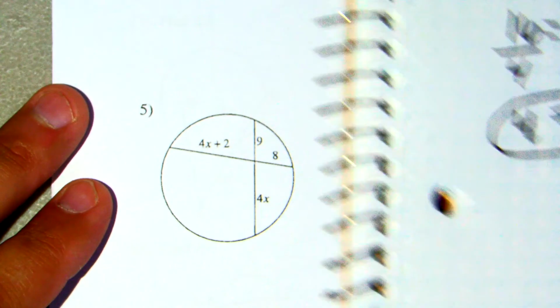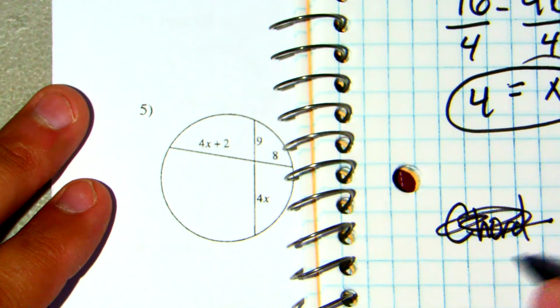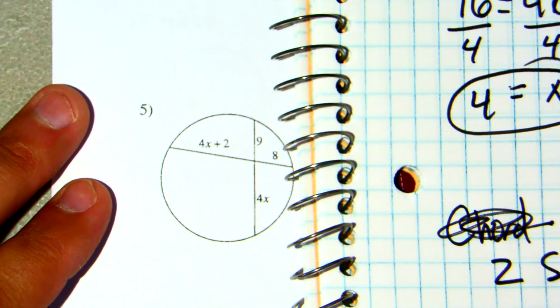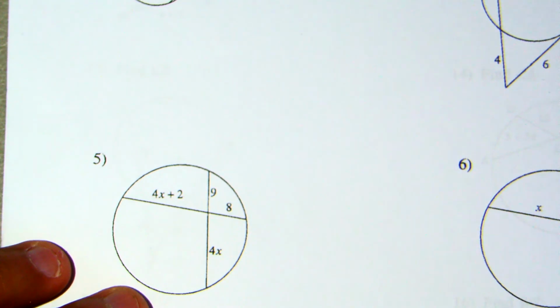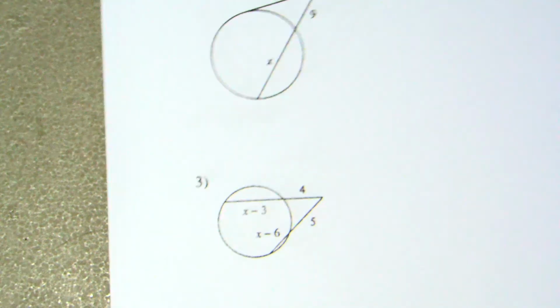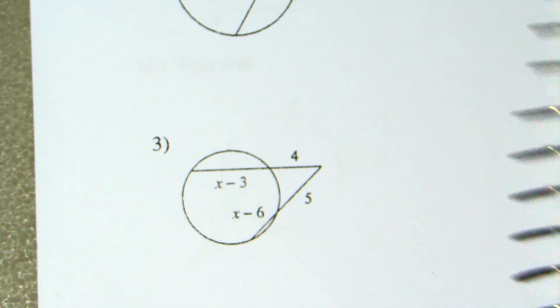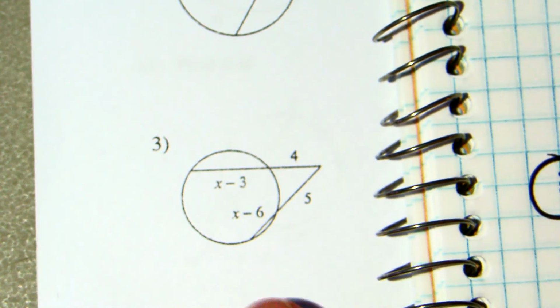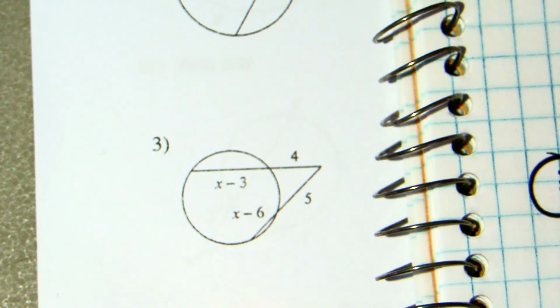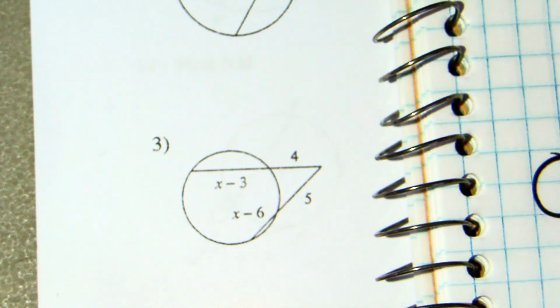Okay? Second type of problem that we have is not a chord, but two secants. Okay? Two secants that intersect. So a circle that has two secants on your worksheet, for instance, would be number 3. Number 3, let me zoom in, has two secants. So on this one, for number 3, what you must remember is to take the outside segment 4 times itself plus the inside segment, equal to the outside segment times itself plus the inside segment of x minus 6.